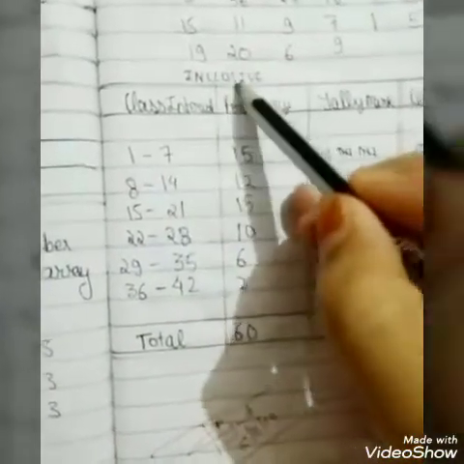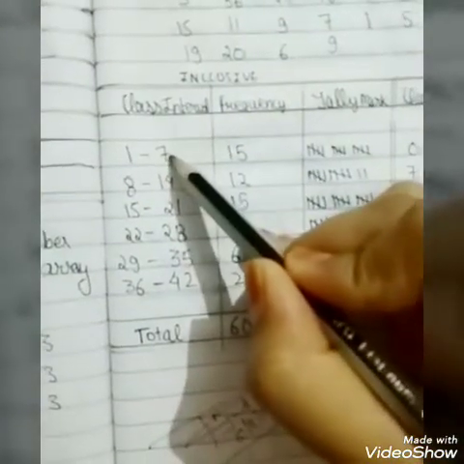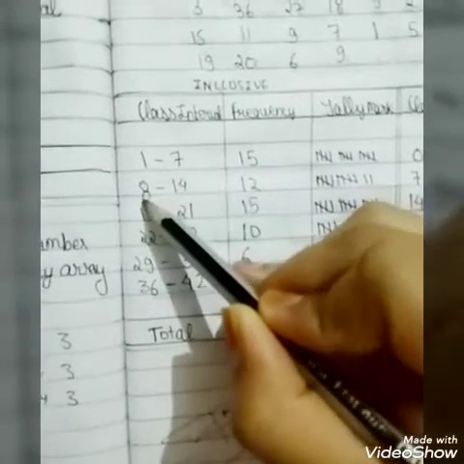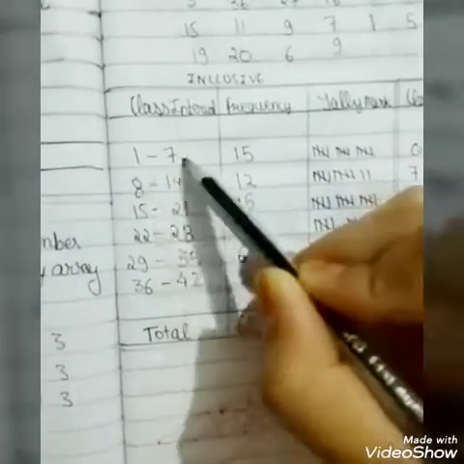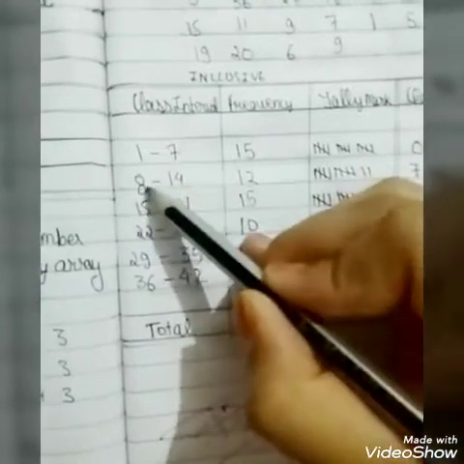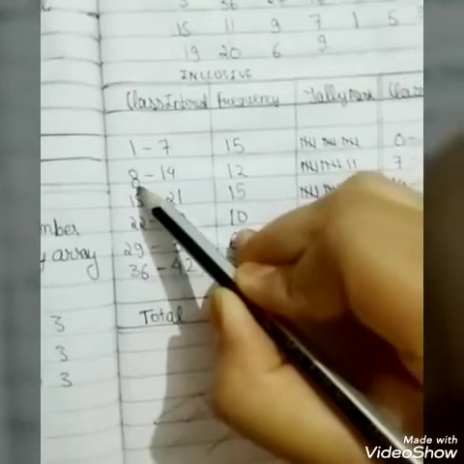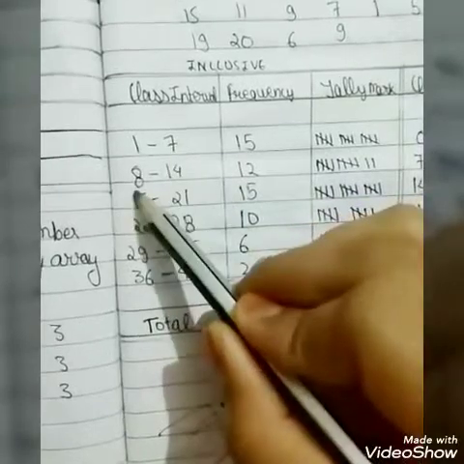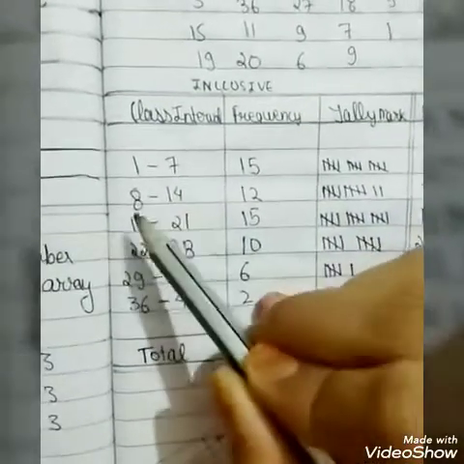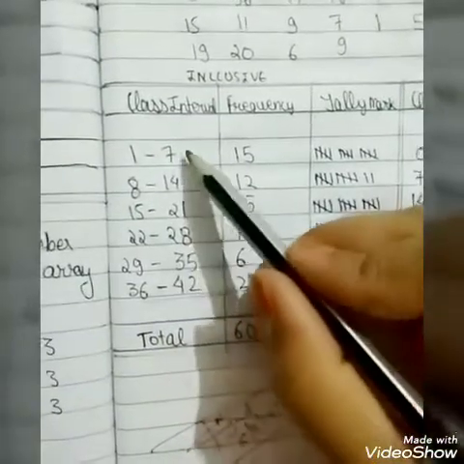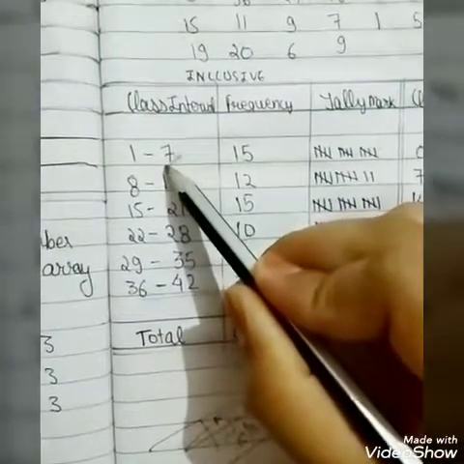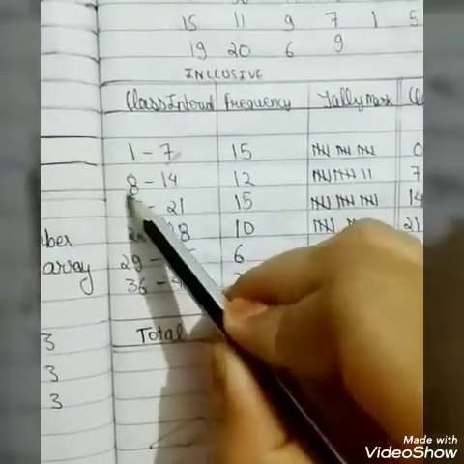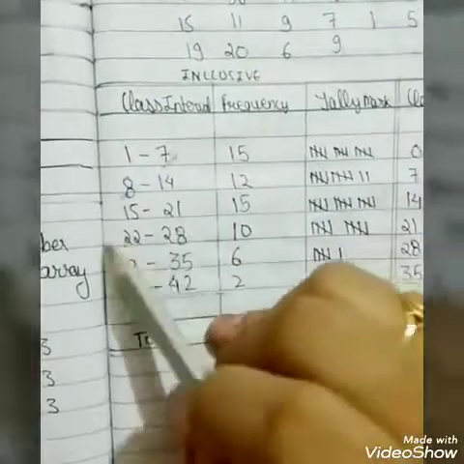In the inclusive method, the upper class limit of the first class and the lower class limit of the second class are not the same. 1 to 7, then after 7, 8 to 14, after 14, 15 to 21. When the upper class limit of the first class is not the same as the lower class limit of the next class, this is called the inclusive method.